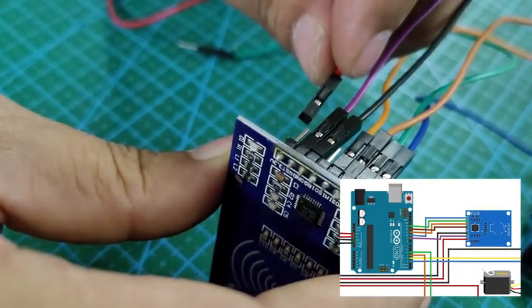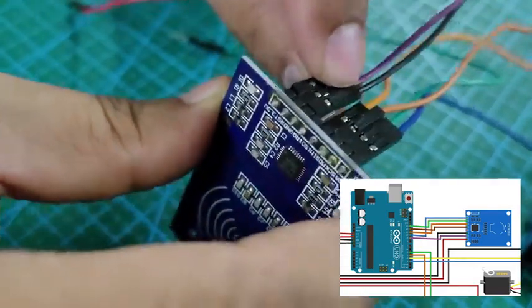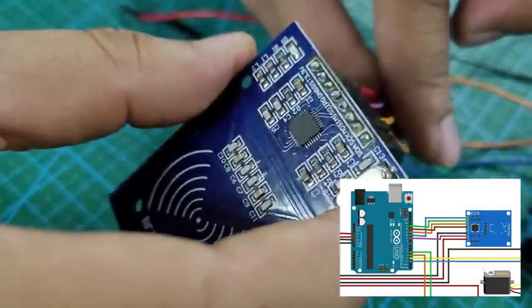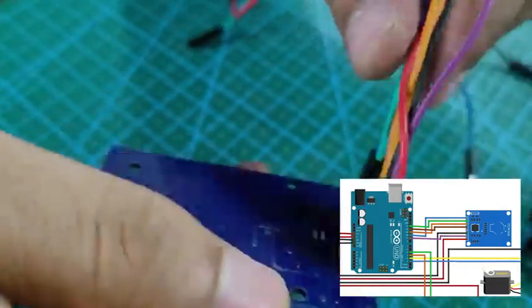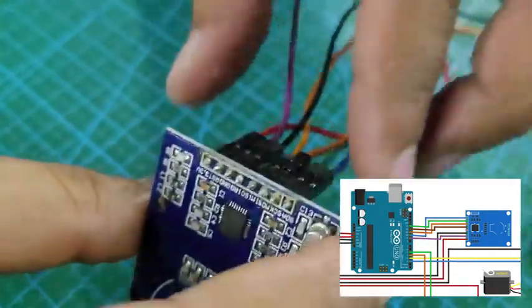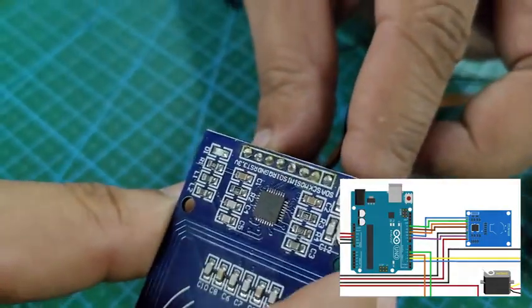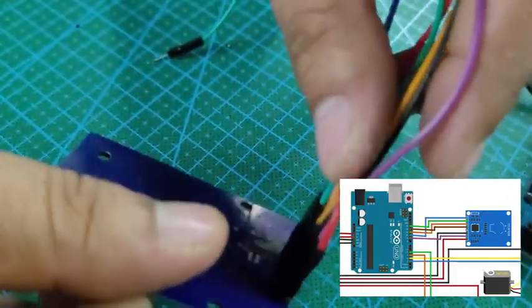So we have made all the connections on the RFID card. Now we will show you all these 7 pins that we have connected. One pin has to be left empty, so that there is no connection. So this is how basically the RFID card connection looks like. The purple pin is connected to the reset pin.